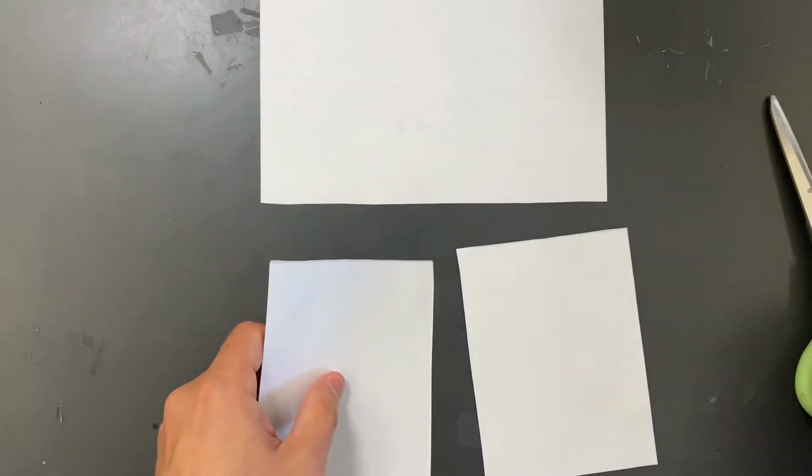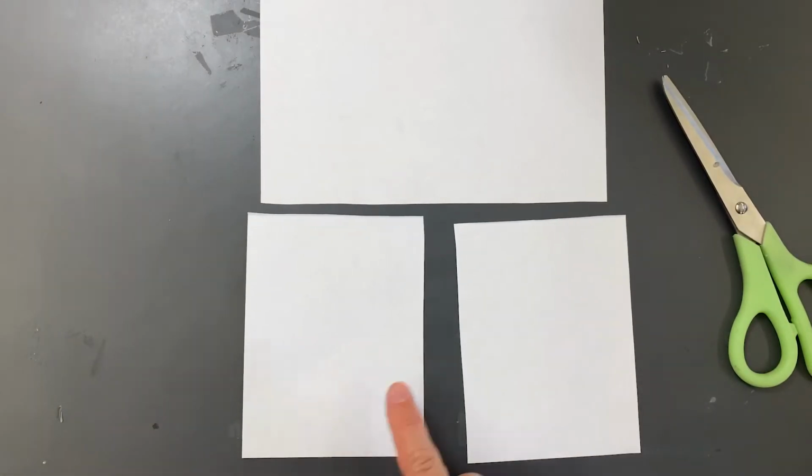Now you have three pieces of paper. The long strip of paper will be our support or backing for our lenticular image. The other two pieces of paper will be our drawings.